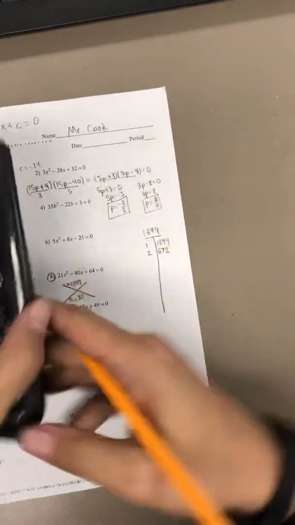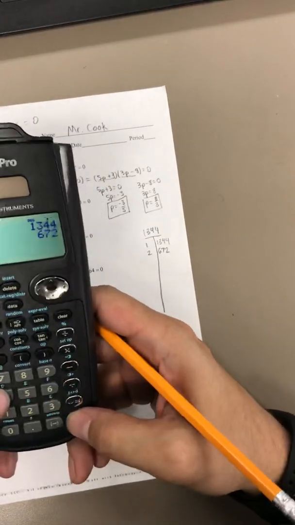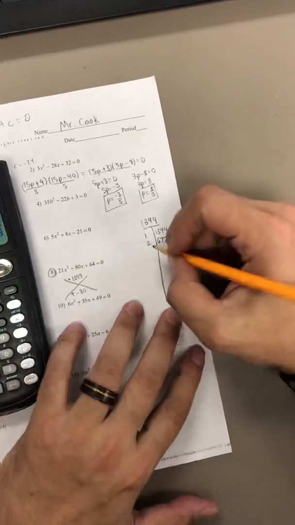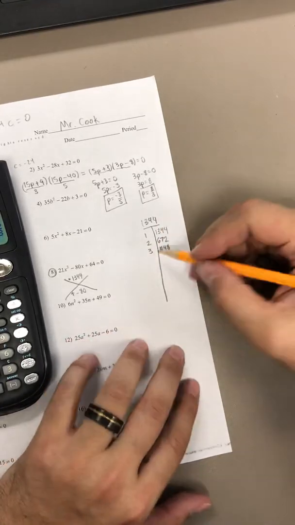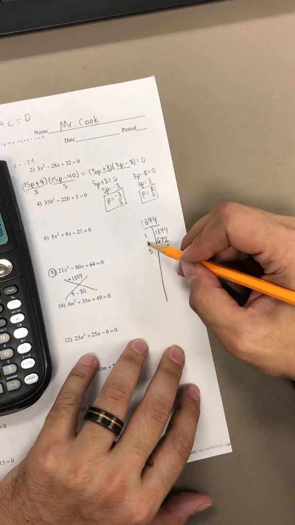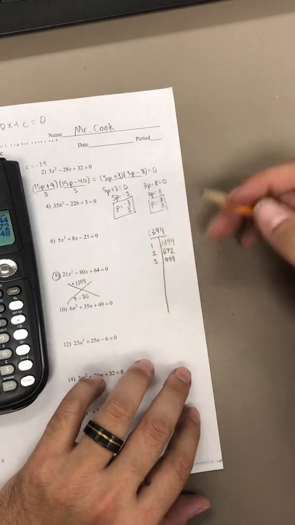Okay, let's see if it divides by 3 evenly. I'm not even sure if it does or not. Yeah, I guess it does. Okay, cool. So it divides by 3, and that's 448. Then it'll be divisible by 4, because if it divides by 2 and it's still even, it can divide by another factor of 2, so that'd be 4.